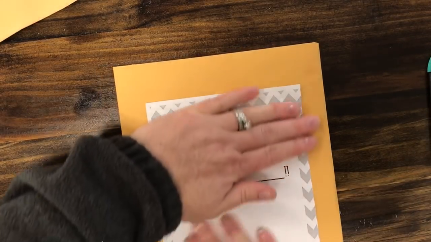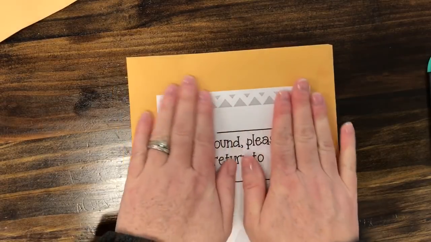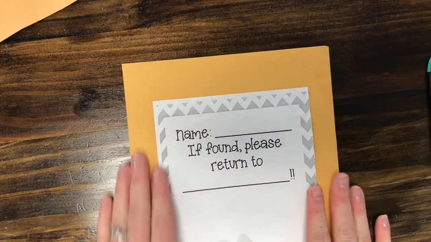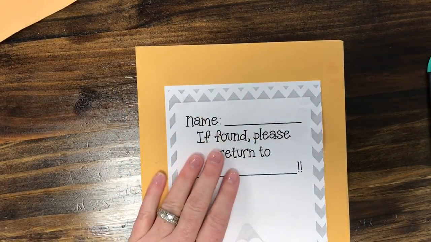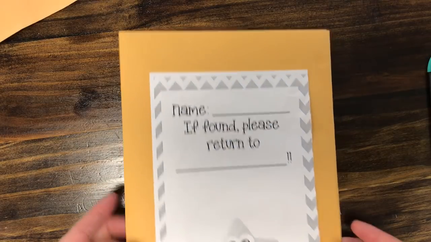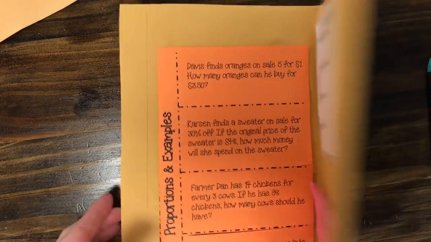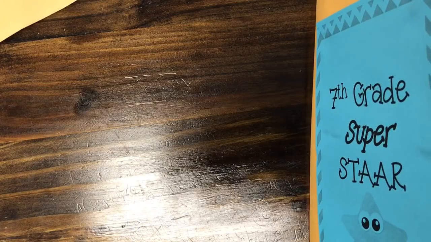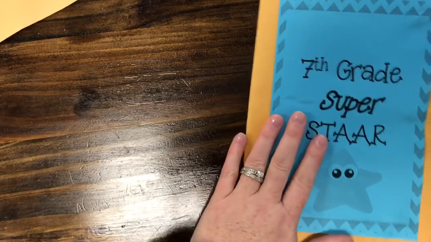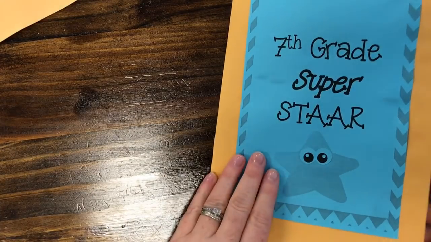For right now, for the next couple weeks, we're going to leave these in the classroom. In a couple weeks when it gets closer to time to take our STAAR test, then we'll start letting you take them home. But for right now, we're just going to leave them in the classroom so that we can keep up with them and what we're doing, unless you need to do some makeup work or something like that.